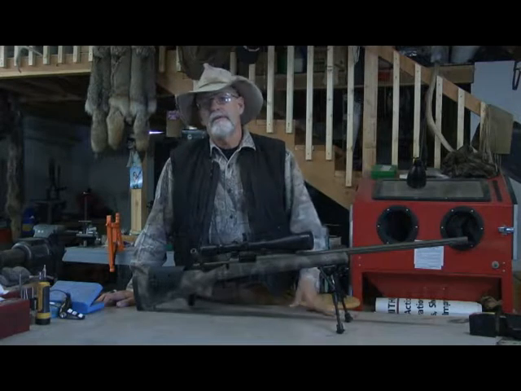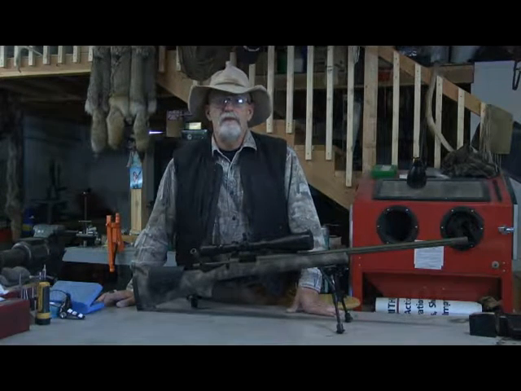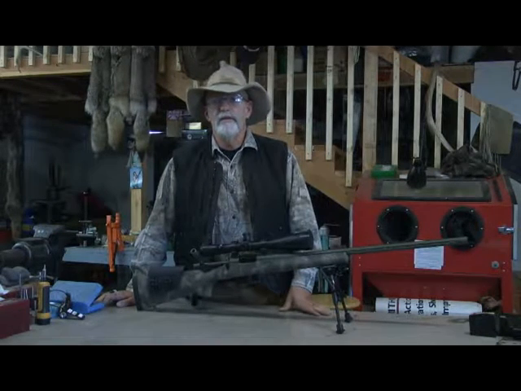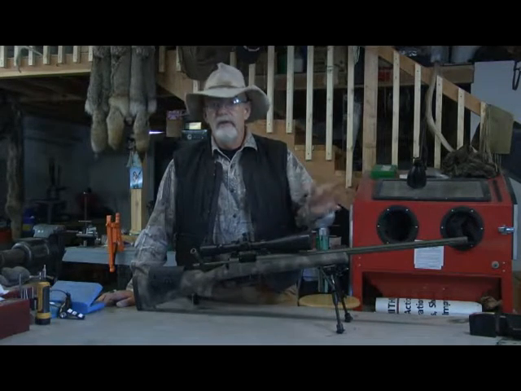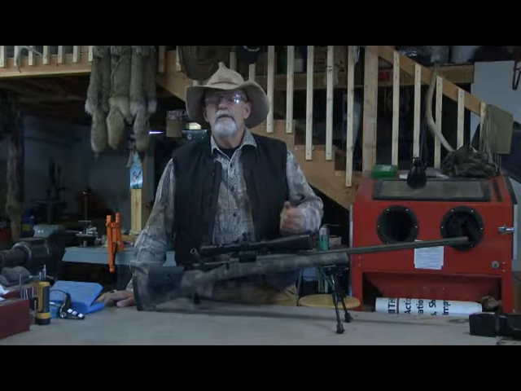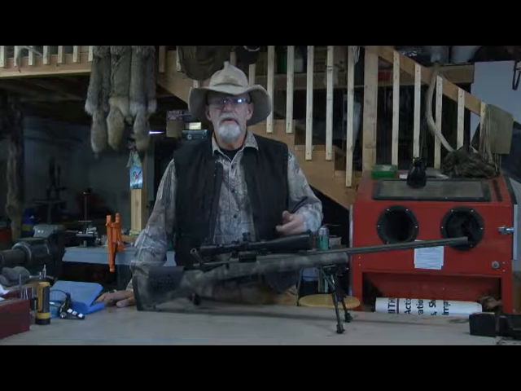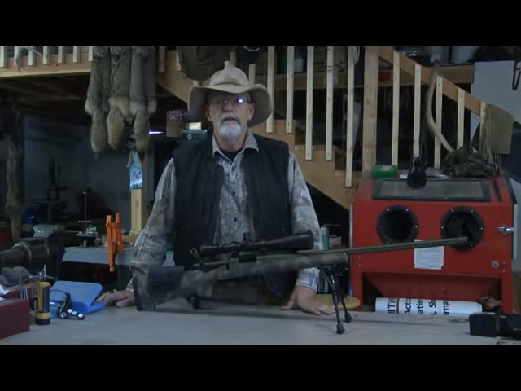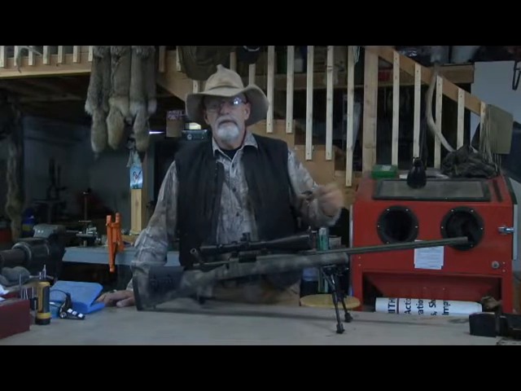The other force that's going to be applied to it is friction as it travels through the atmosphere. Unfortunately, this friction is going to be different at different times when you shoot your rifle. It's going to be affected by temperature, humidity, barometric pressure, the altitude at which the shot's taken, things of this sort.